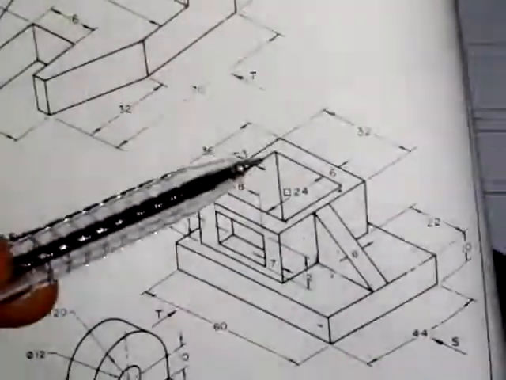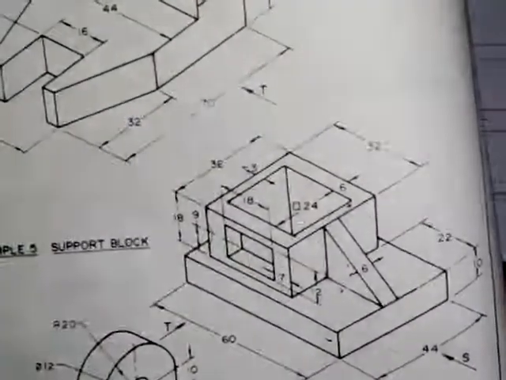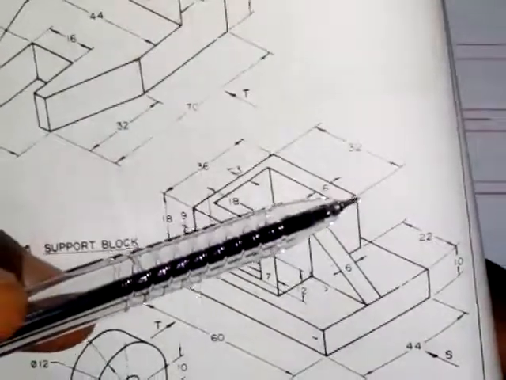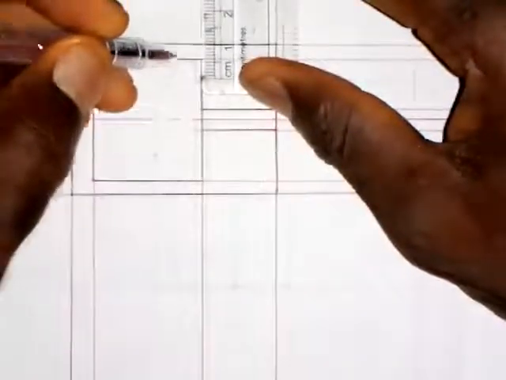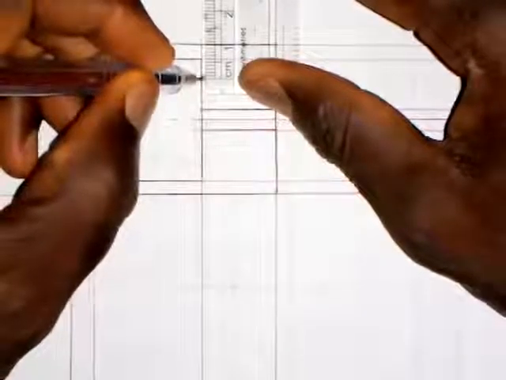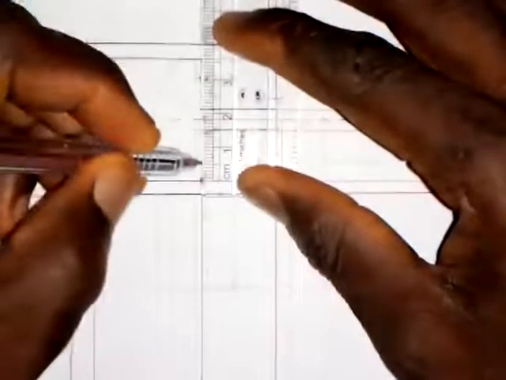Then for this square that we have here, the length is 24 millimeters, but we are going to take 6 millimeters from here to here first. So from here to here is 6 millimeters, and I'll come down here and take 6 millimeters again.